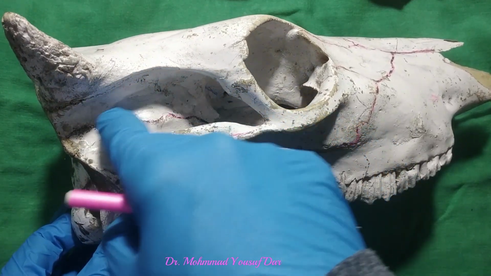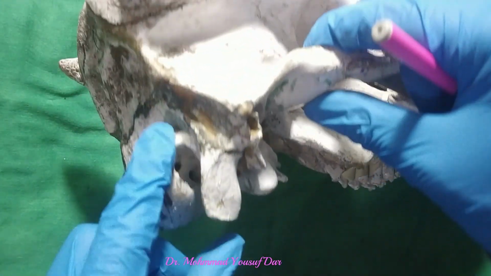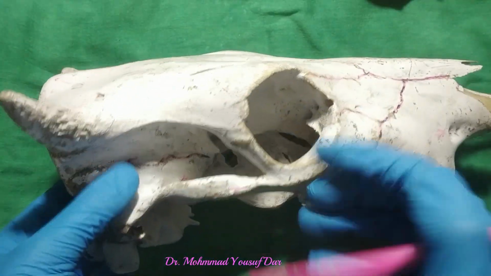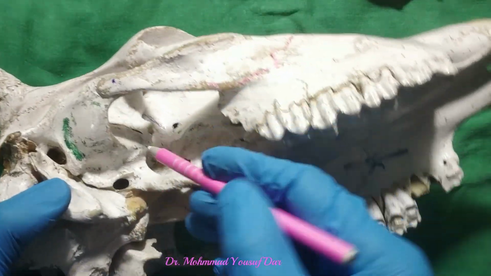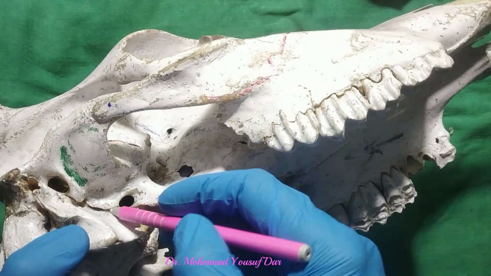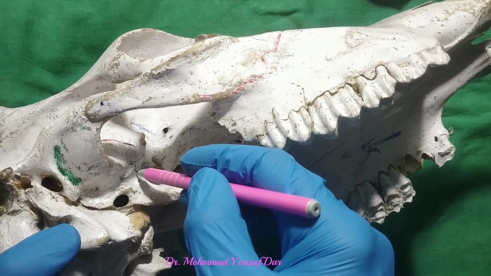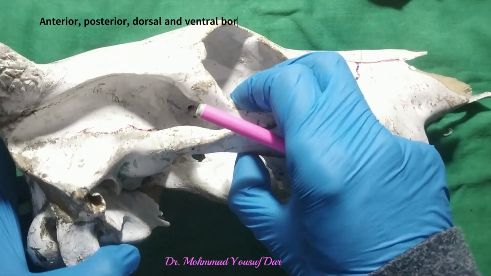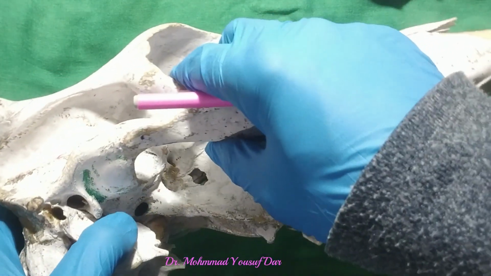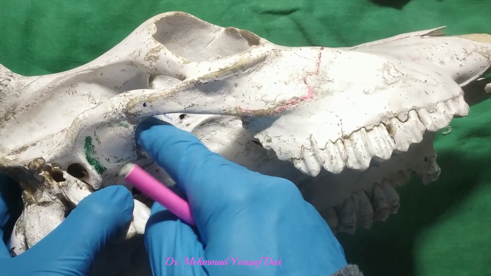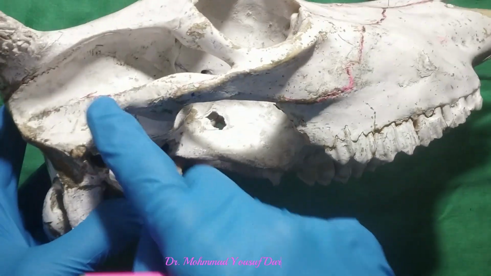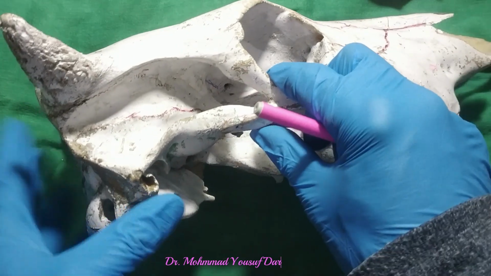This one is the anterior border. Here is the dorsal border. Here is the ventral border, and here you have the posterior border. So there are four borders: the anterior border, then the dorsal border, then the ventral border, and from here we have the posterior border. Now first coming to the surfaces.